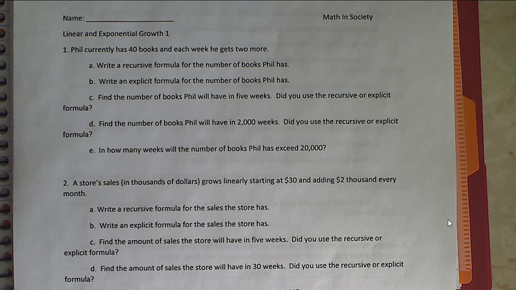So write an explicit formula. y equals blank x plus blank. How many did he start with? 40 goes here. And how many does he get each week? 2 goes there. That's the explicit formula. So find the number of books he'll have in 5 weeks. And did you use the explicit formula or the recursive formula? Or did you just use your head? You used your head, say you used the recursive. So 50.